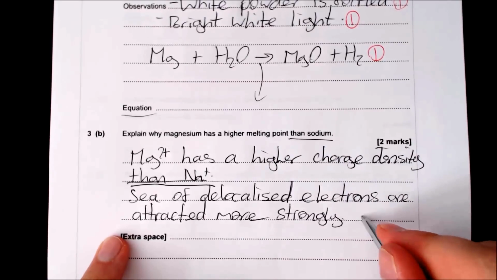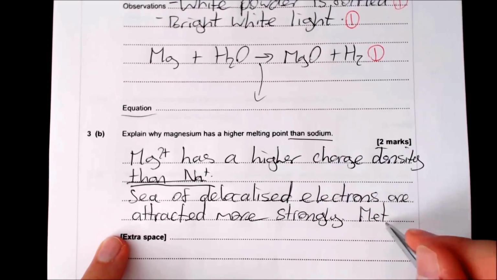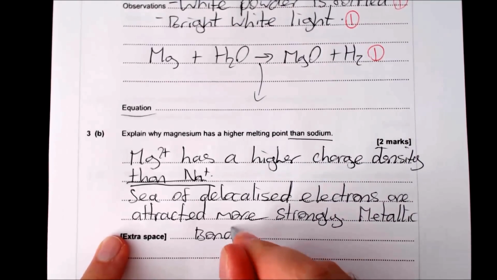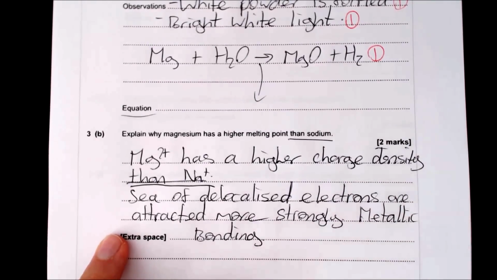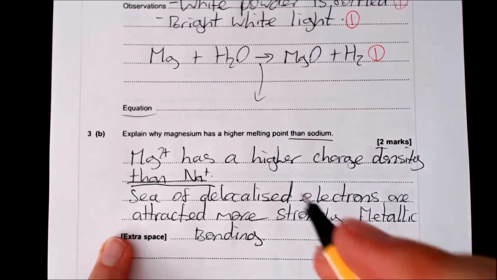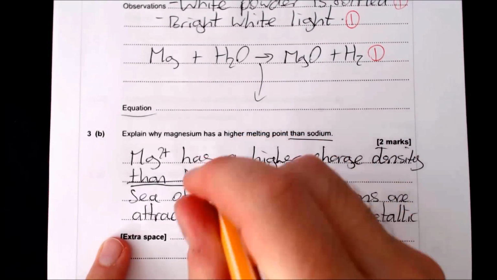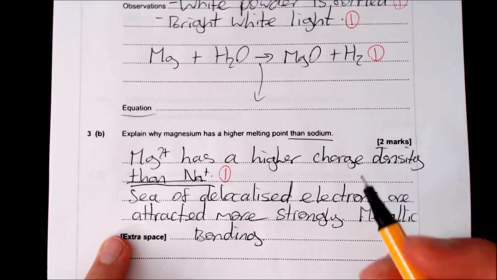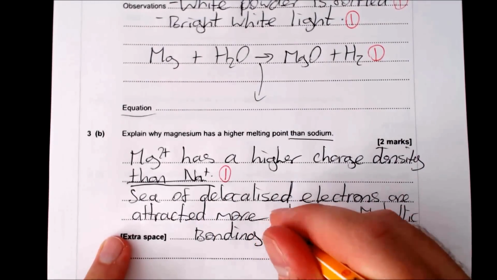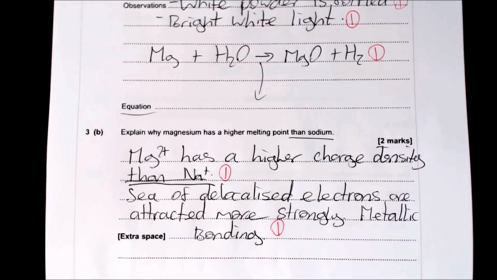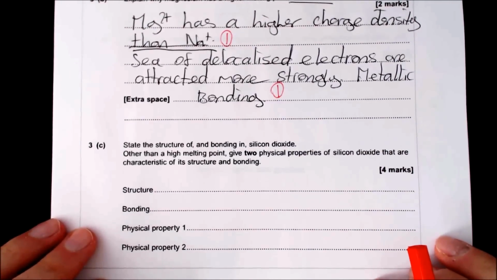Okay, and this is because obviously, like you say, we have metallic bonding. Right, so in terms of the marks, there's 2 marks up for grabs here. You get 1 mark for making this comparison that actually magnesium 2+ has a higher charge density than Na1+. So that gets the first mark, and the second mark is making that comment about the structure of metallic bonding.